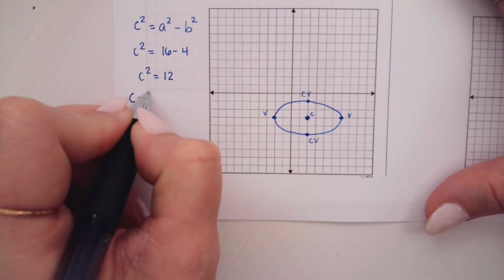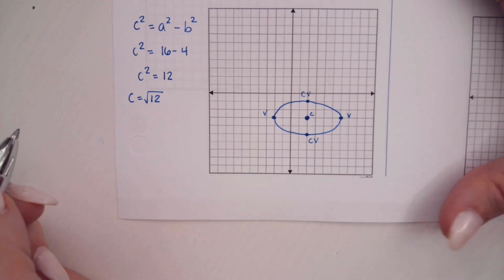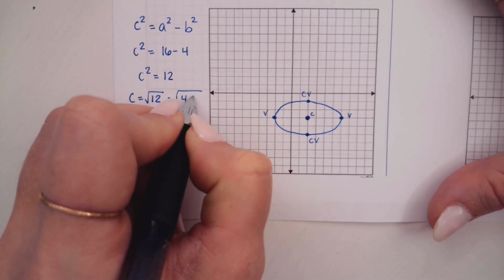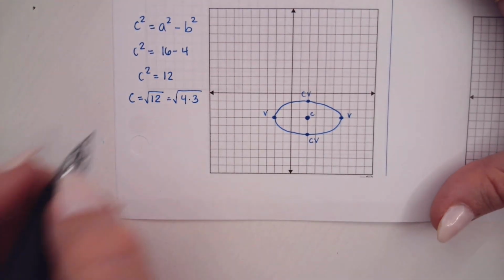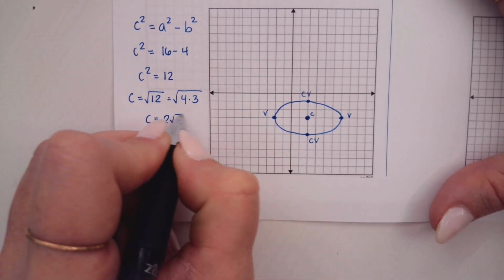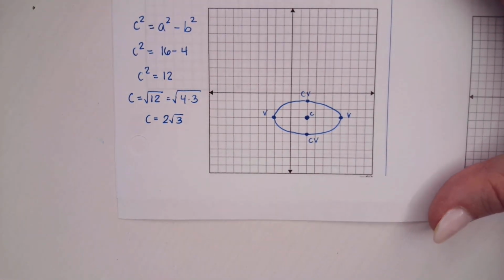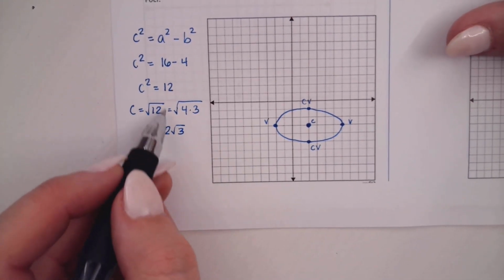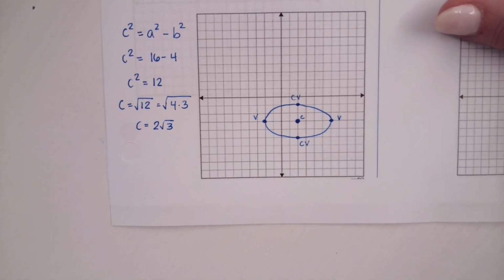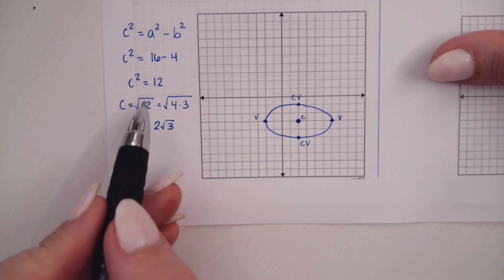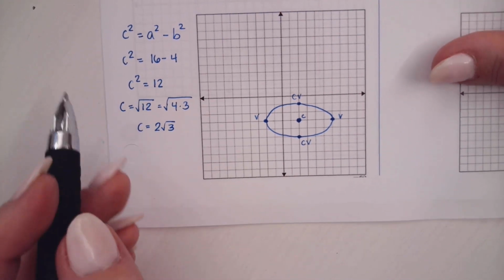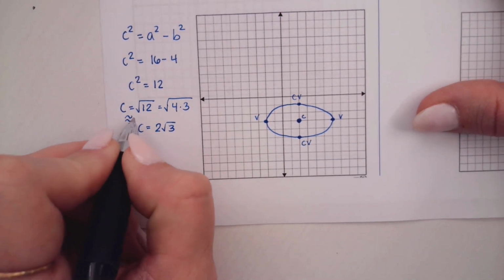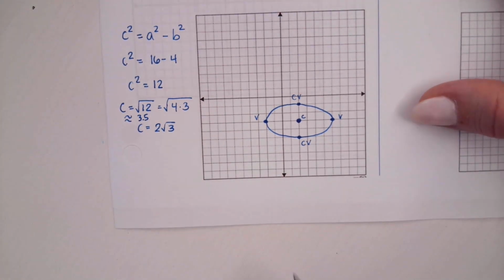So c is going to be the square root of 12, which actually does simplify. 12 has a perfect square factor, 3 and 4. So we'll take out the square root of 4. We do probably also want to approximate how much the square root of 12 would be as a decimal, just to give us a better idea of where it's going to be on the graph. I know square root of 16 is 4, and square root of 9 is 3, so it's in between 3 and 4. I'm going to call that 3.5 or so.